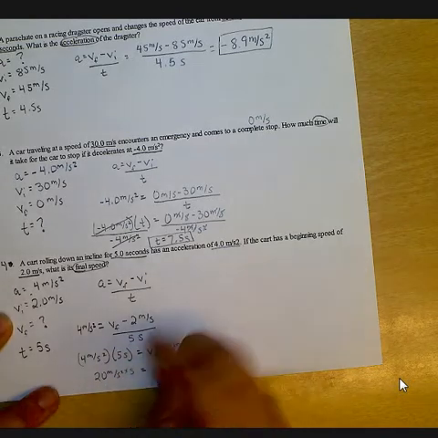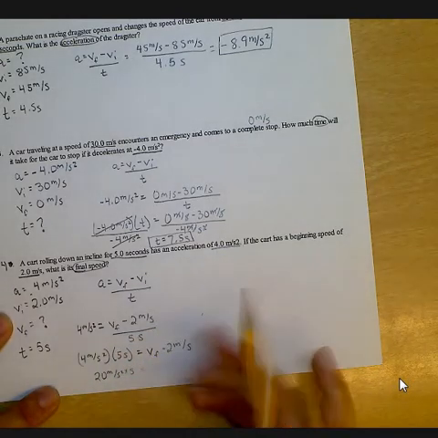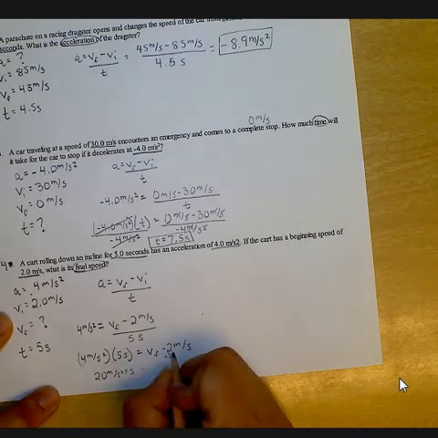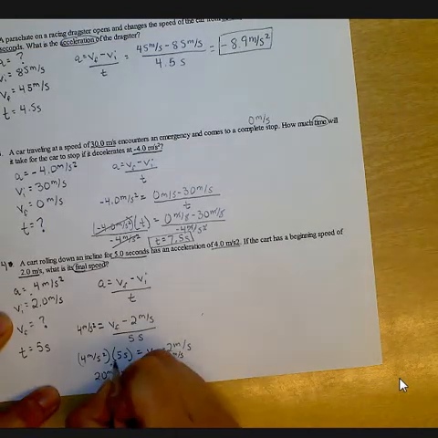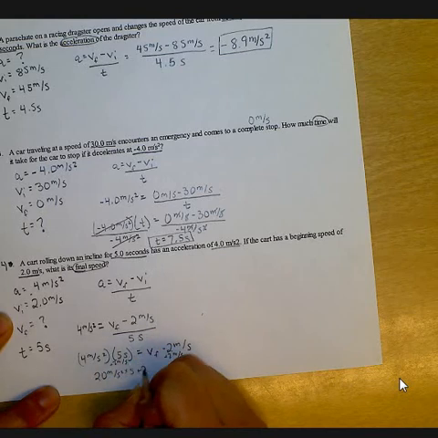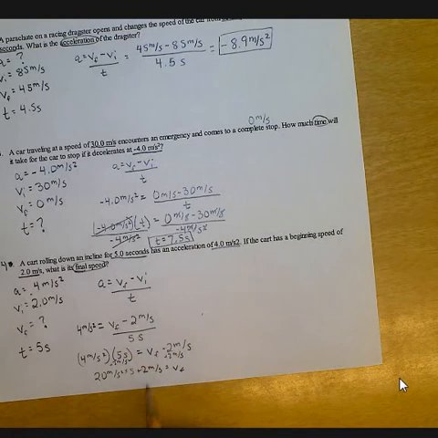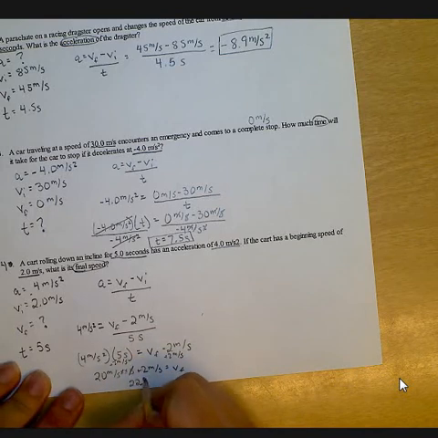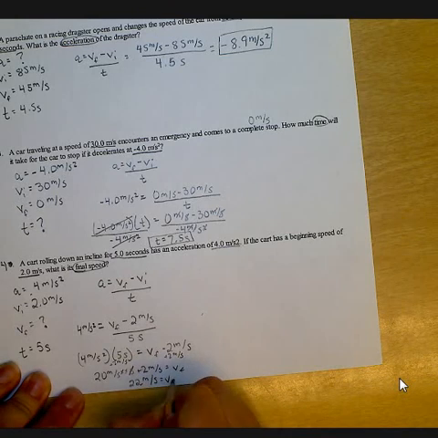And then I'm going to have to add that 2 to this side. So if I did plus 2 meters per second here, one of those seconds is actually going to cancel out, so it's going to give me 22 meters per second is going to be my final velocity.